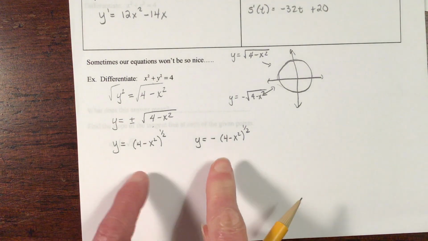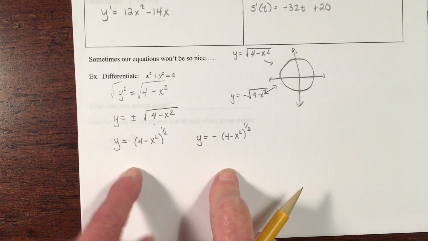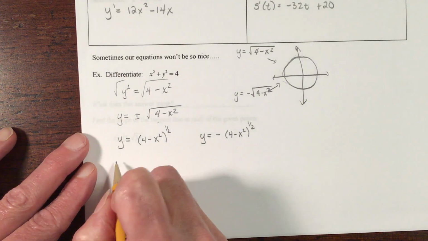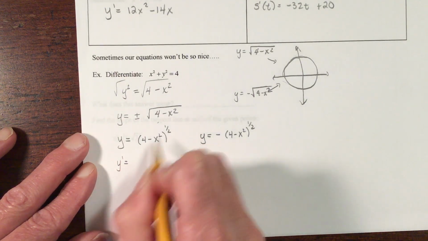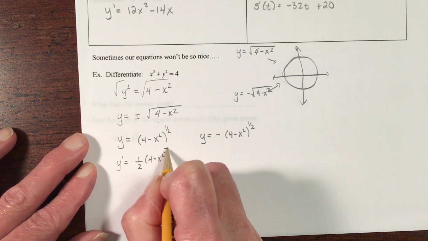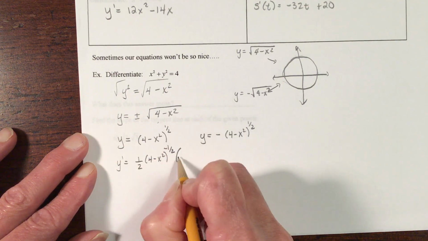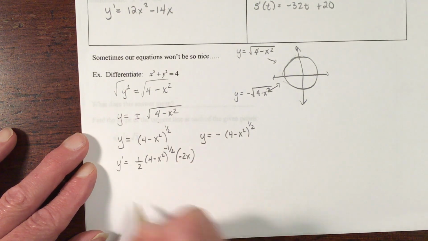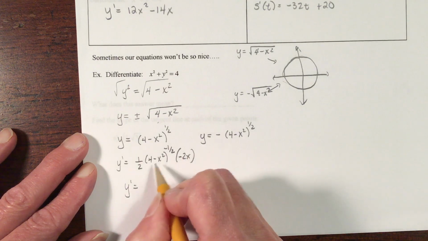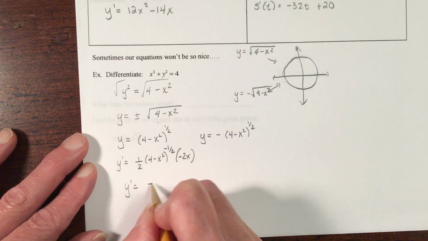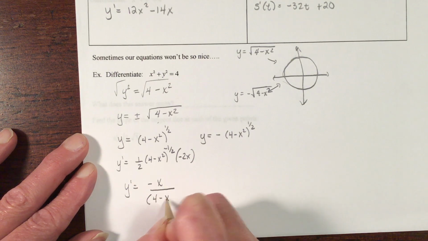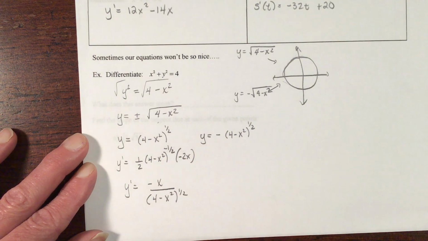We're really going to be taking the derivative of two functions to get the rules as we move around this circle. So my y prime is going to be 1/2 derivative of the outside times the derivative of the inside. And if I clean this up, y prime becomes, my 2's are going to cancel, negative x over 4 minus x squared to the 1/2 power.